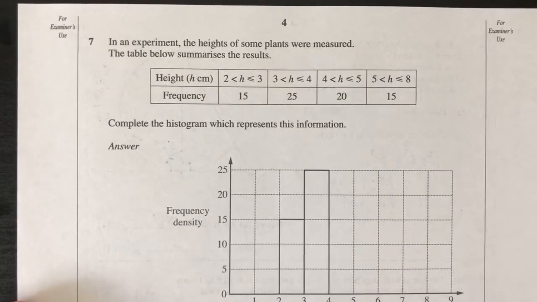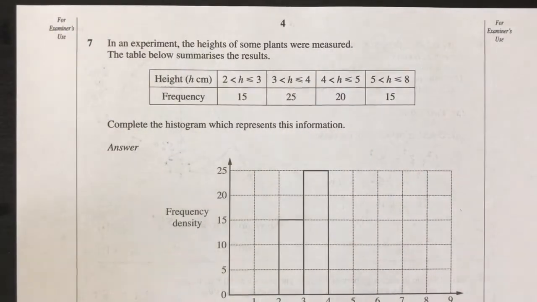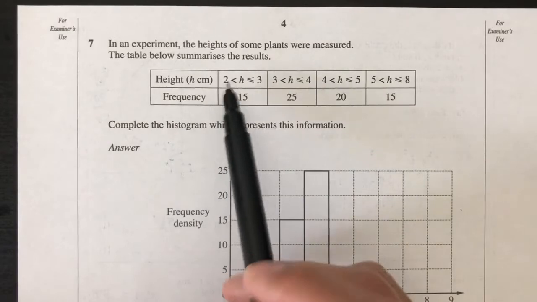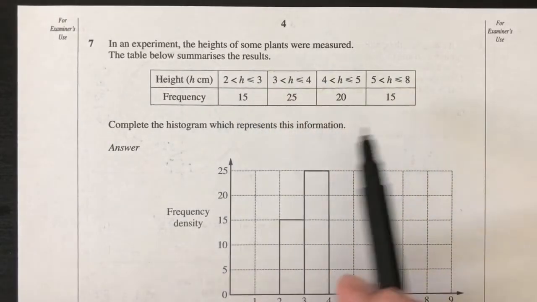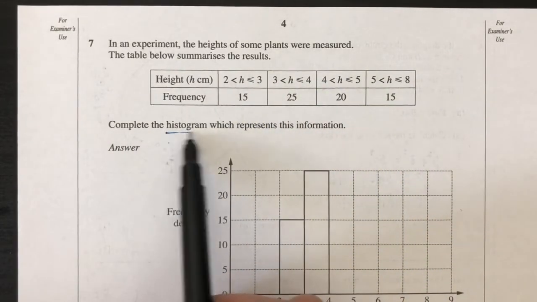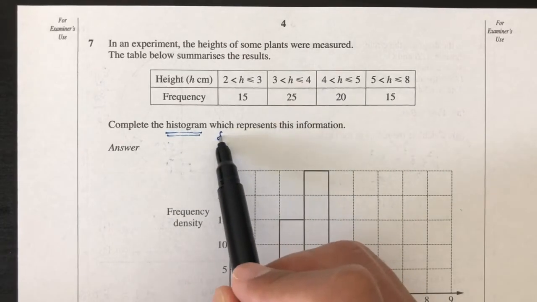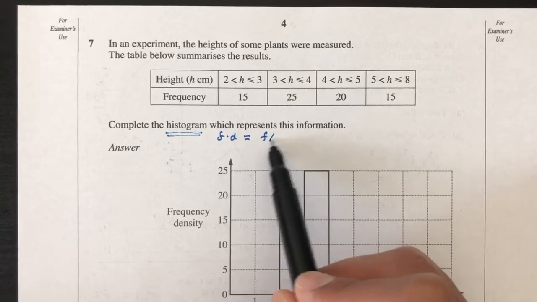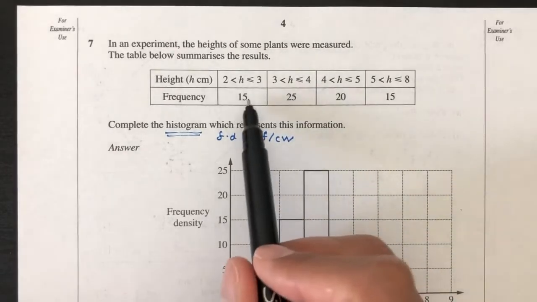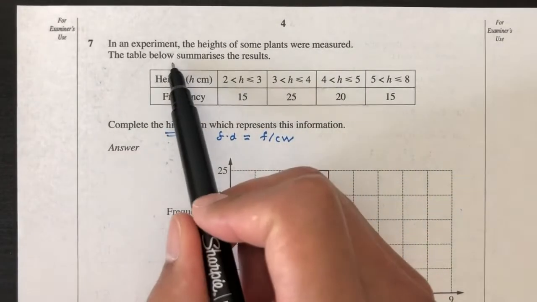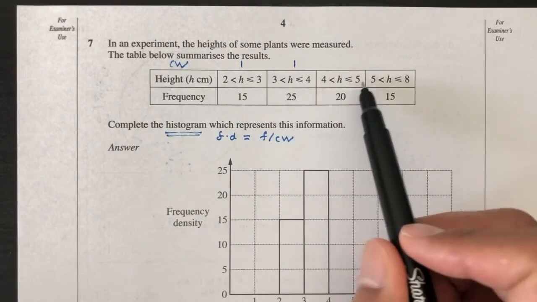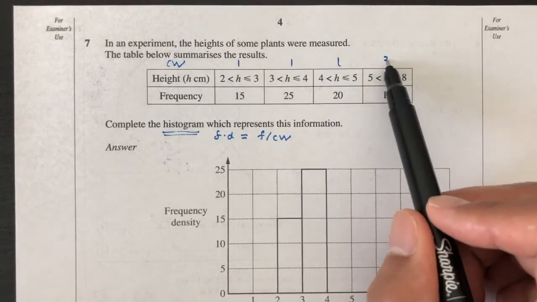Okay, moving on to question number 7. In an experiment, the height of some plants were measured. The table below summarizes the results. As you can see here, this is the groups and this is the frequency. So if you have to draw a histogram, you have to find the frequency density, and the formula is frequency divided by class width. So we know the frequency already, so let's find the class width. Class width will be 3 minus 2 is 1, 4 minus 3 is 1, 1, and this is 3.